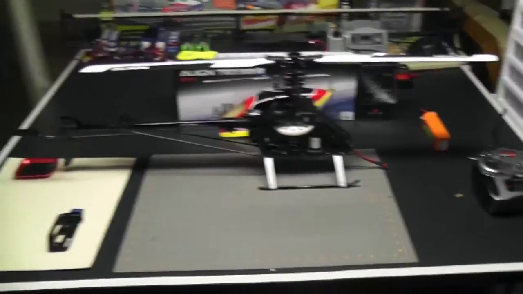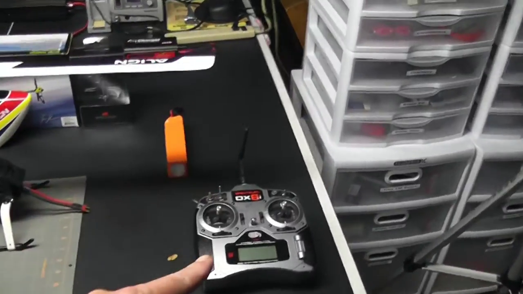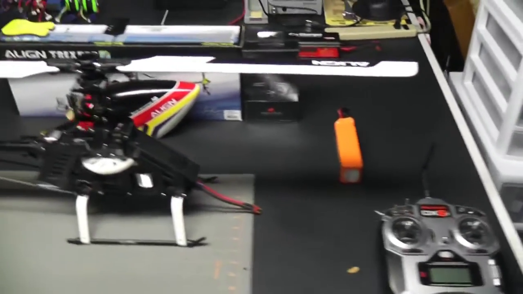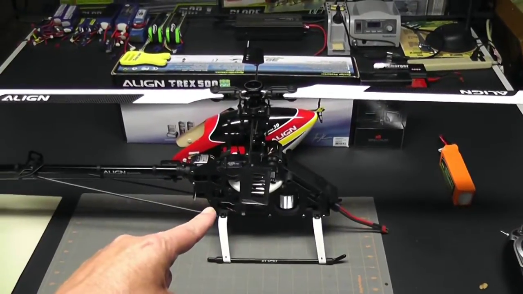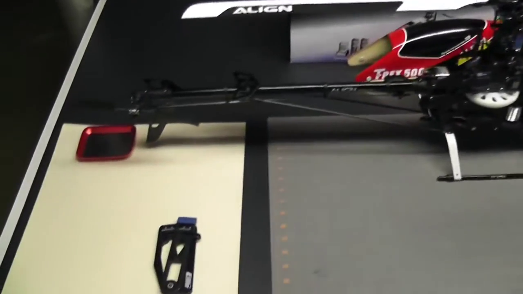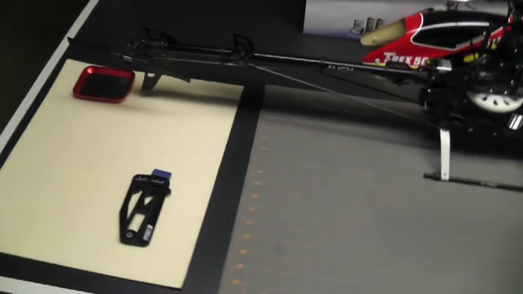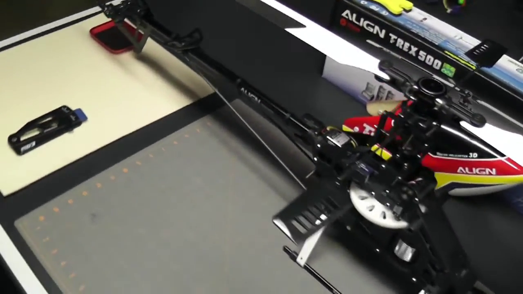Let's take a quick look at my setup. I have the radio all ready to go. I have the battery charged up and ready to go. I have the helicopter all ready to go. And the only tool that we're going to be needing for this step is a pitch gauge. So let's go ahead and put the camera on the tripod and get on with setting the cyclic pitch.